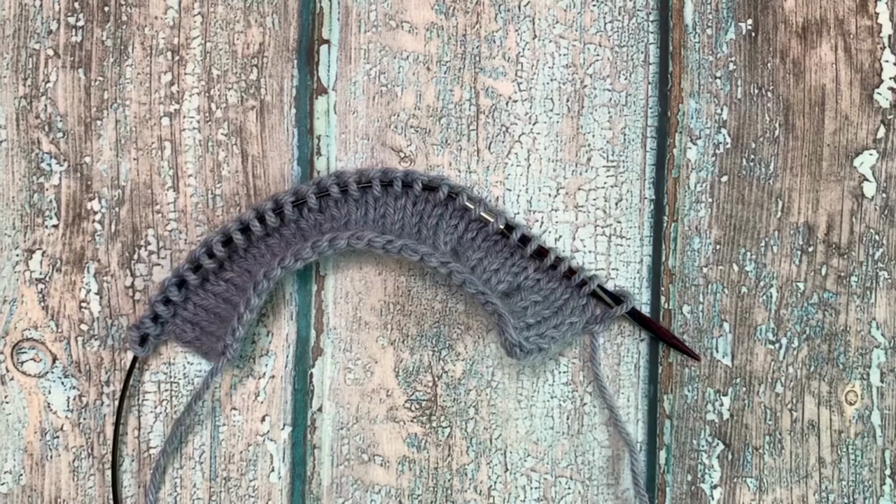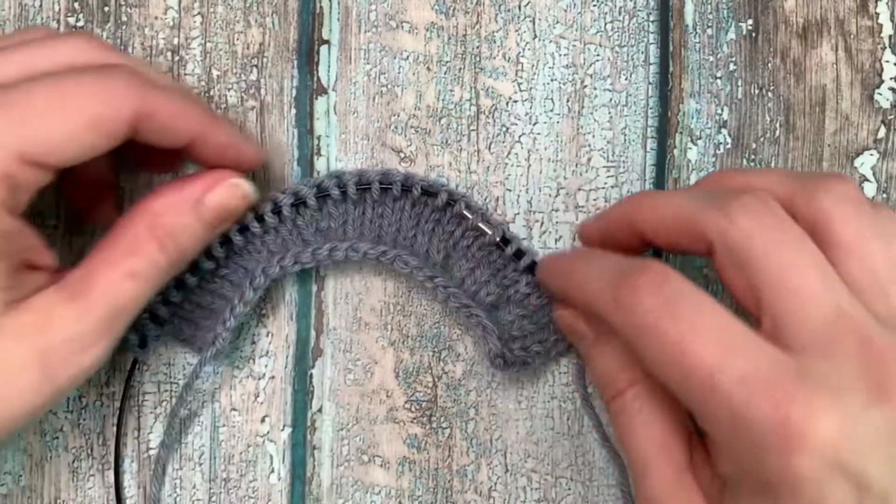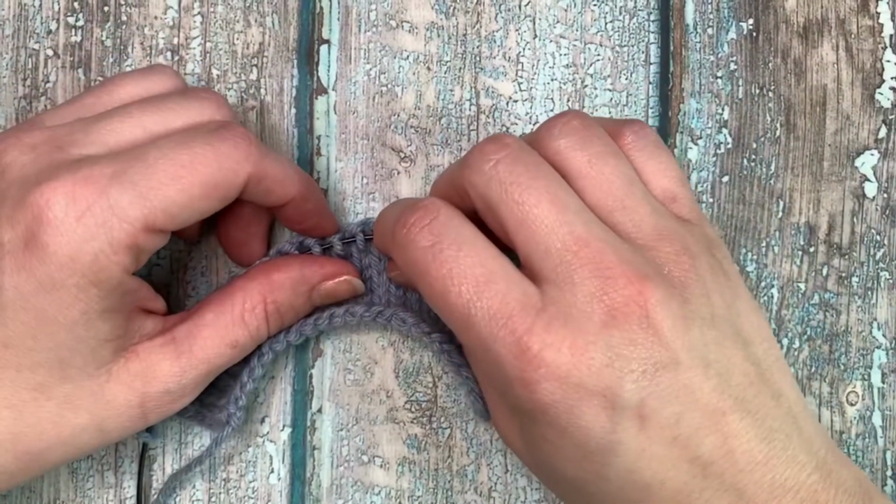Just like with increasing, there are a variety of ways to decrease your stitches. Some of them are decorative, some of them are not. You would use them in different circumstances, whether you're making a lacy shawl or you're making a garment. So what I'm going to do is just show you the two most basic decreases.